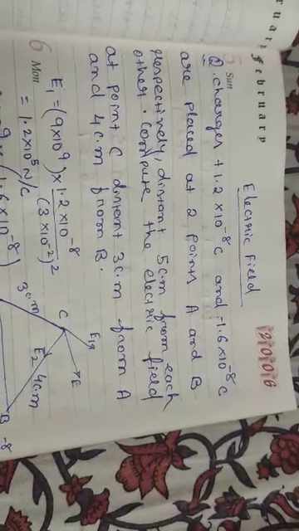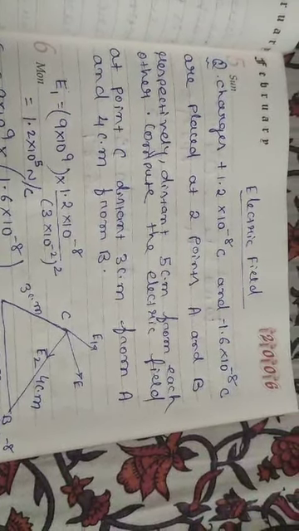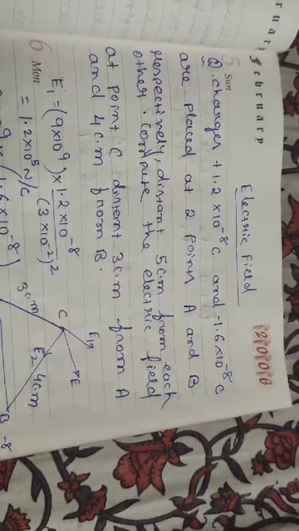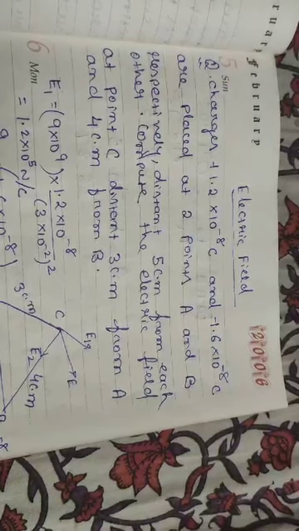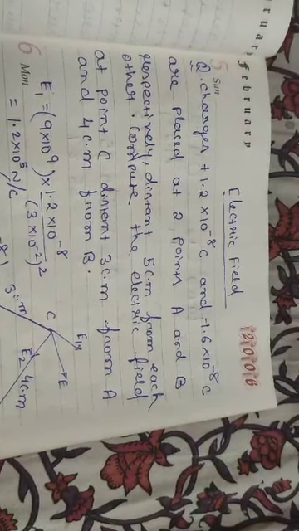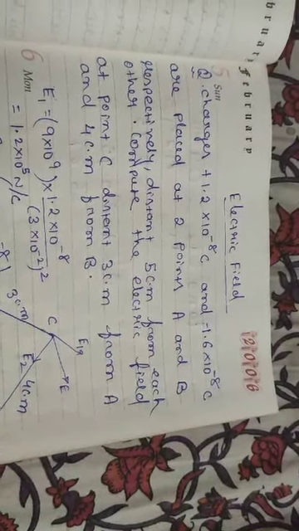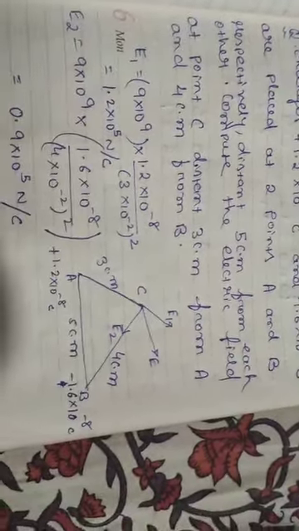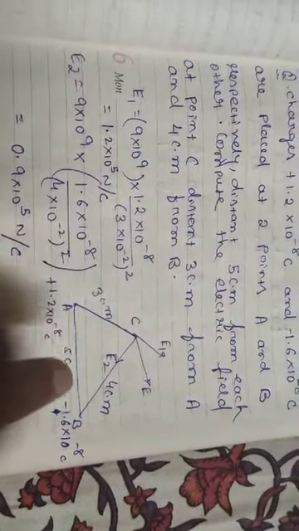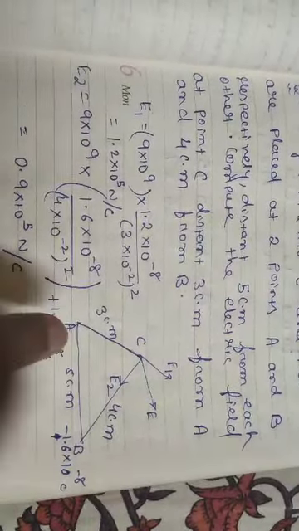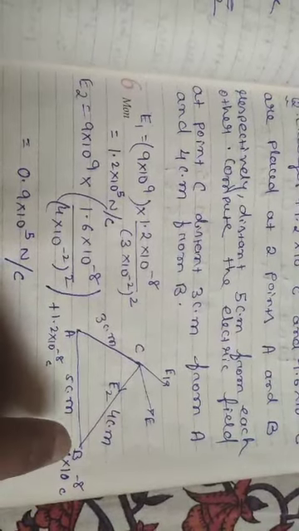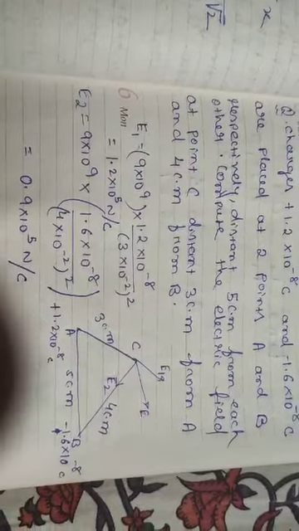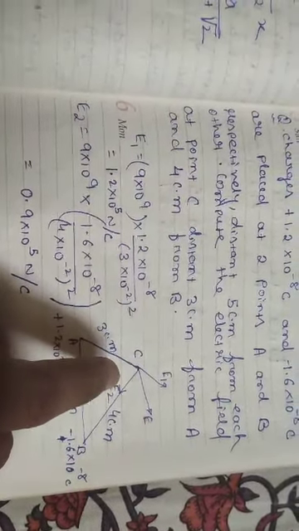So let us solve a new problem regarding electric field. Charges plus and minus, in Coulombs, are placed at two points, capital A and B respectively, distant 5 cm from each other. Compute the electric field at point C, distance 3 cm from A and 4 cm from B. So this is the figure given in your book. In the question, A and B have a distance of 5 cm, A to C is 3 cm and B to C is 4 cm, right? And now we have to solve.